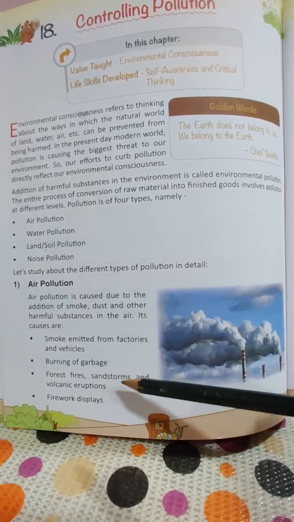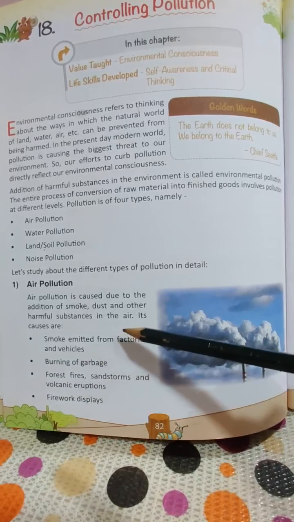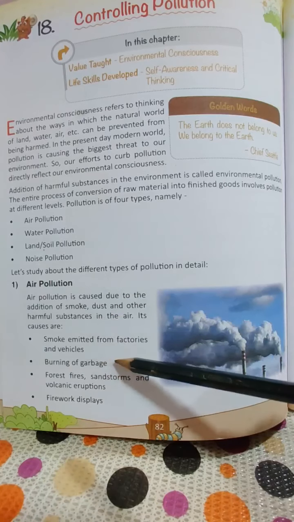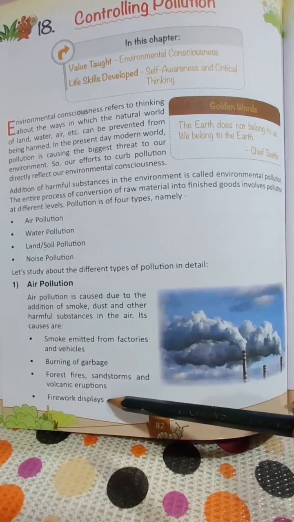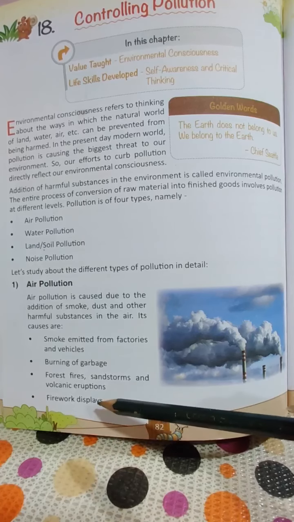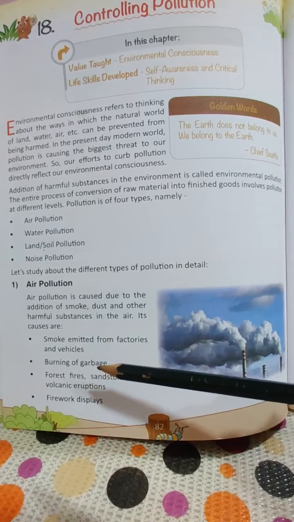Forest fires, sandstorms and volcanic eruptions also emit smoke and dust particles that harm the air, and it causes air pollution. And the last is firework displays. As we see firework displays in the festival of Deepavali or on any occasion like marriages, etc., which cause air pollution as they also emit harmful smoke.